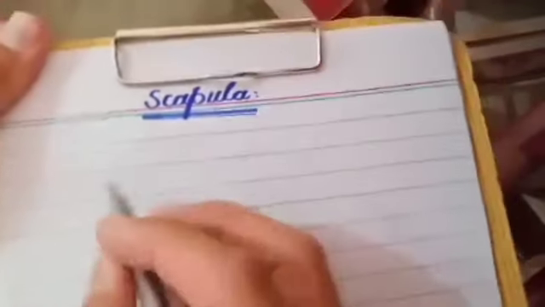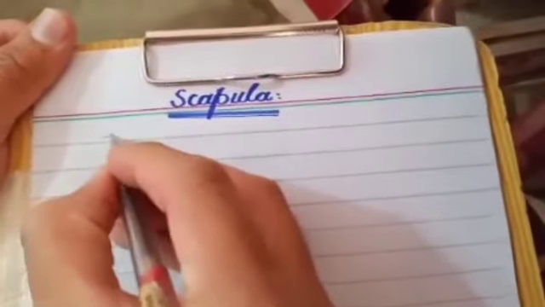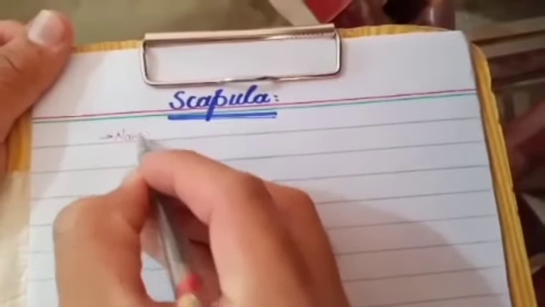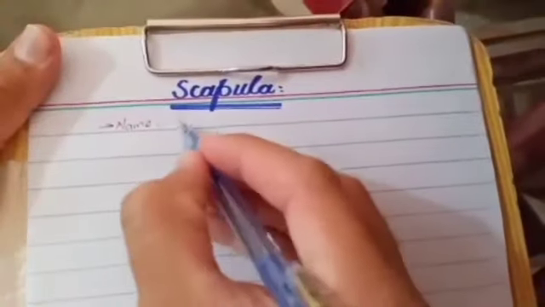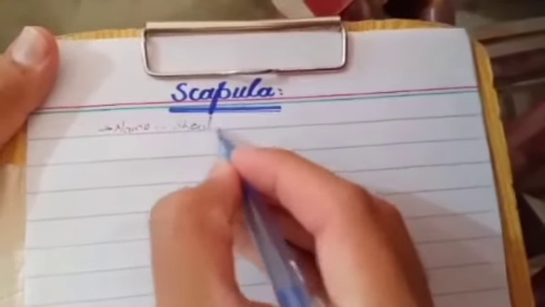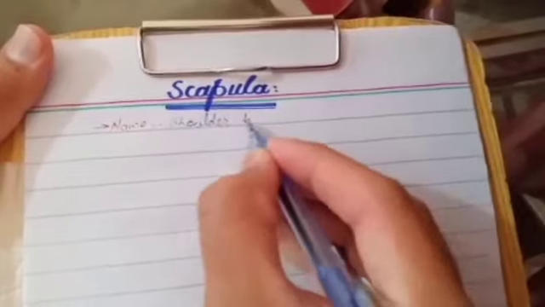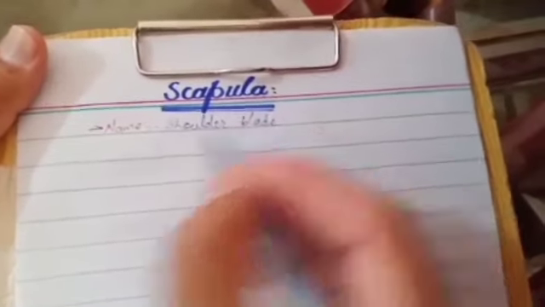Today we are discussing the scapula. First of all, we start with its name. The word scapula is derived from a Latin word which means shoulder blade. This is the introduction of the scapula.